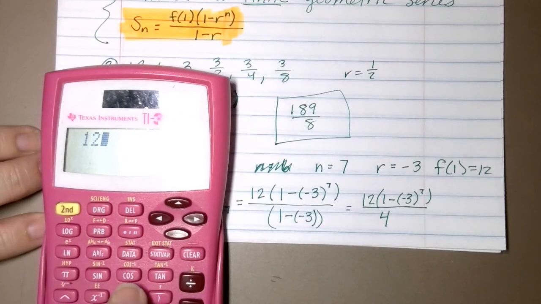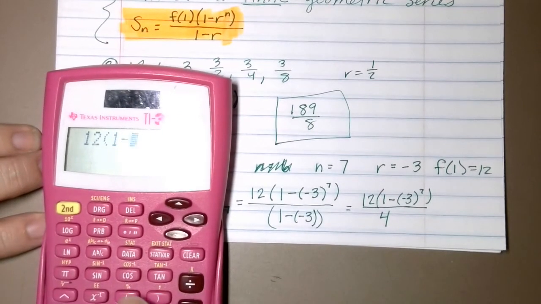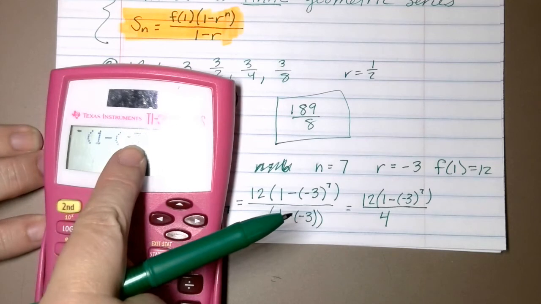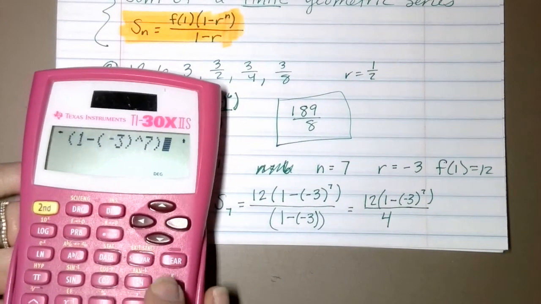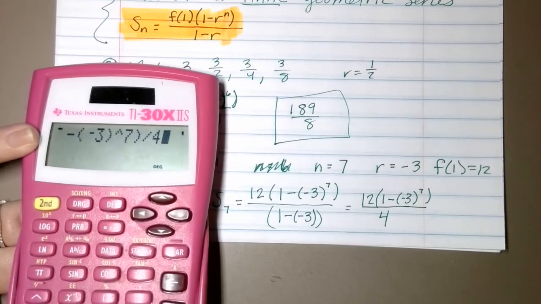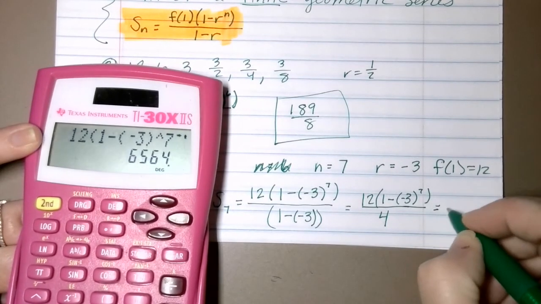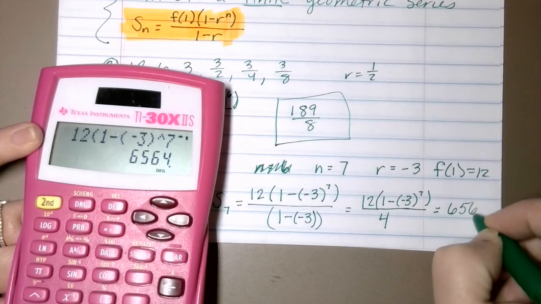12 parentheses, 1 minus another parentheses, negative 3 to the 7th. Make sure you close the negative 3 parentheses. Oops, you can't see what I'm doing. And the 7 parentheses. Divided by 4. Did I do that right? So what do I get? 6,564.